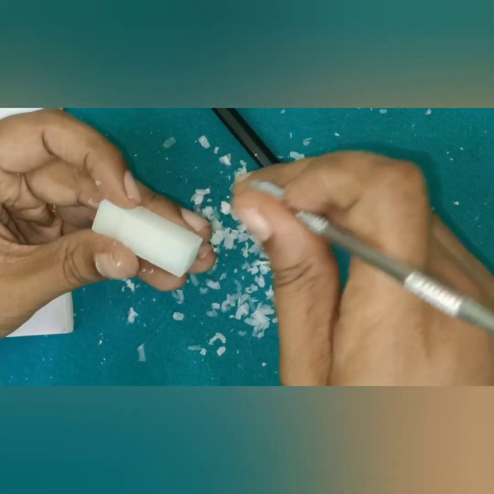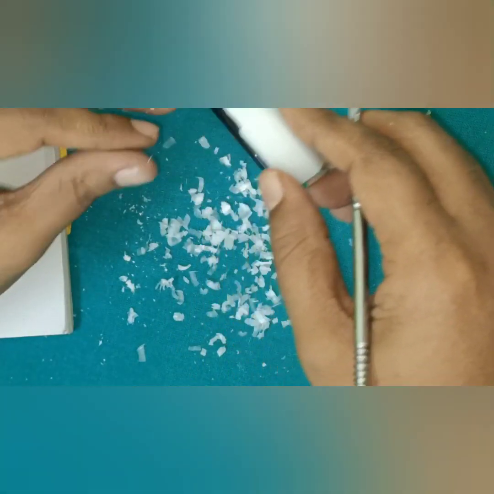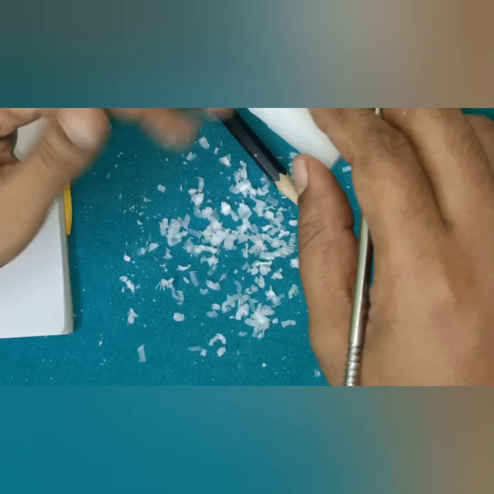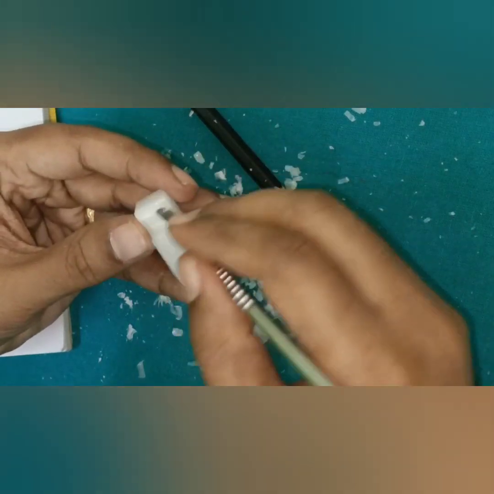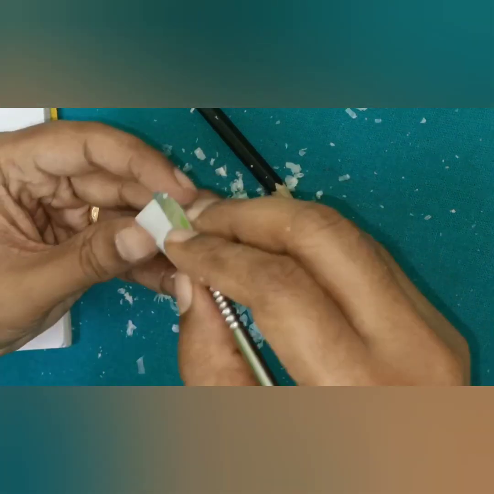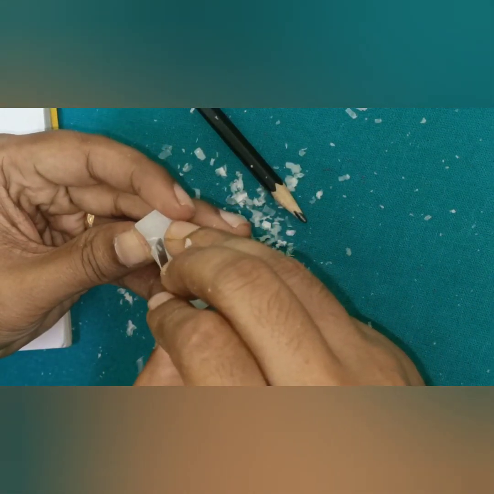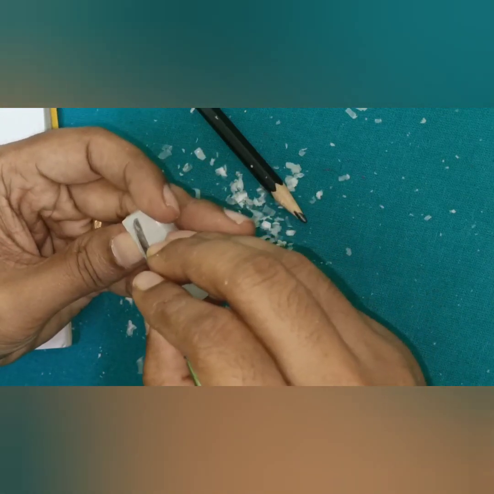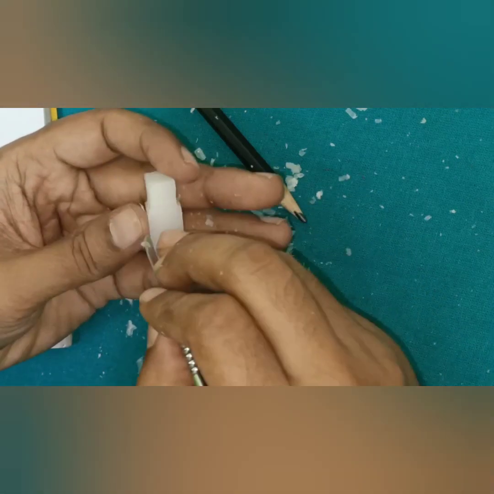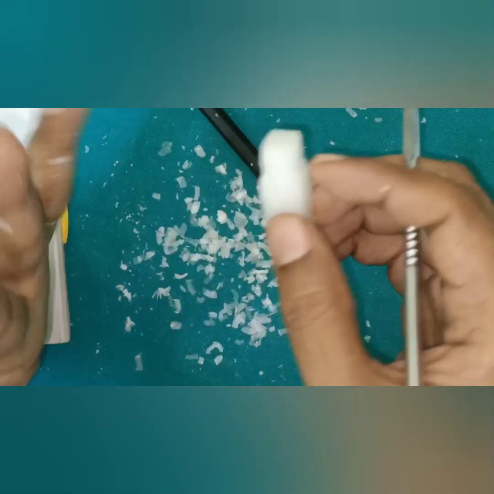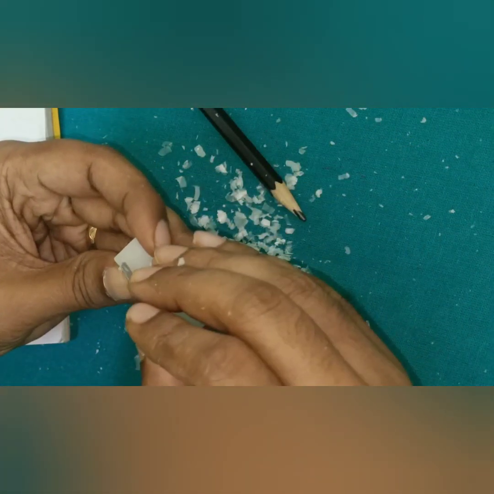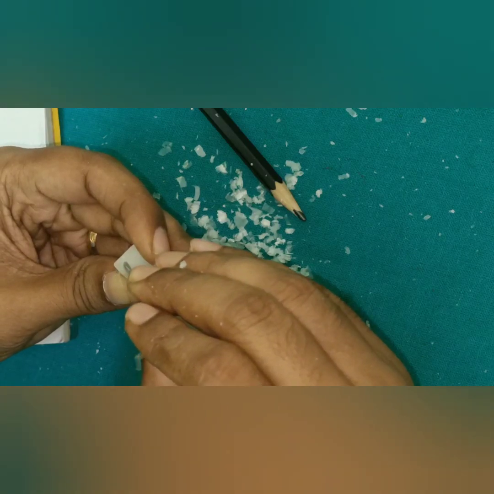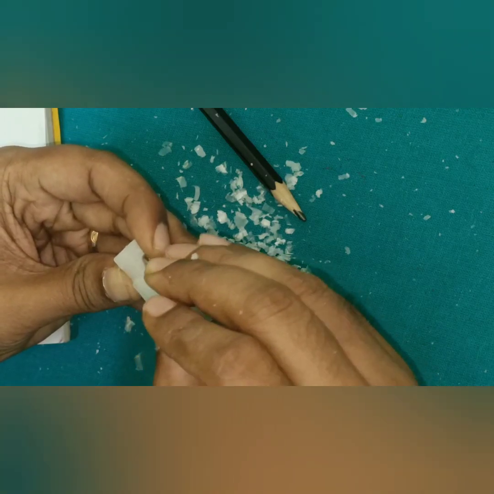So next, the same thing that you did on the labial and the palatal aspect, we are going to do in your mesial and distal carving also. For carving your mesial and distal aspect, draw the midline again. Divide the block into 3 equal parts, the same thing you did in your labial and palatal aspects.